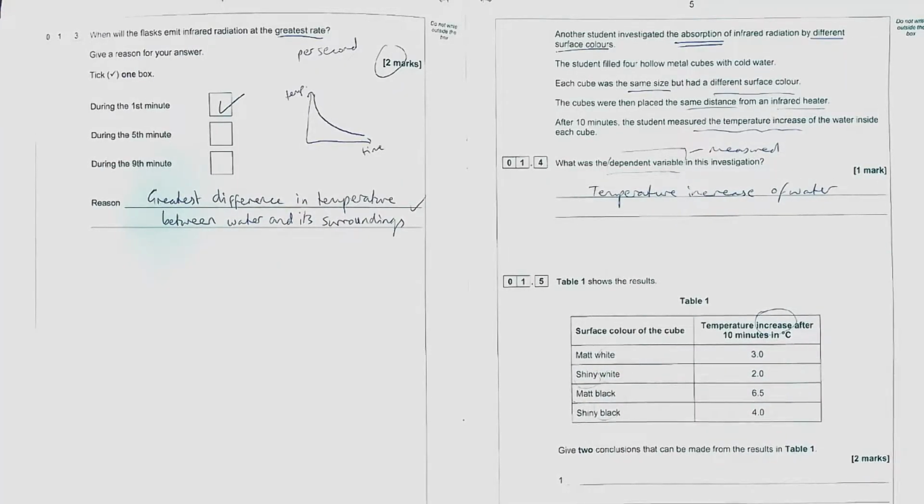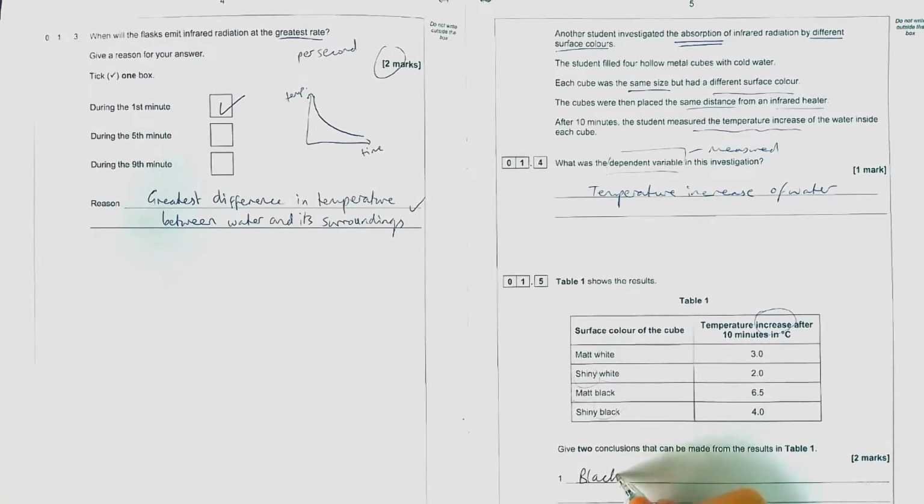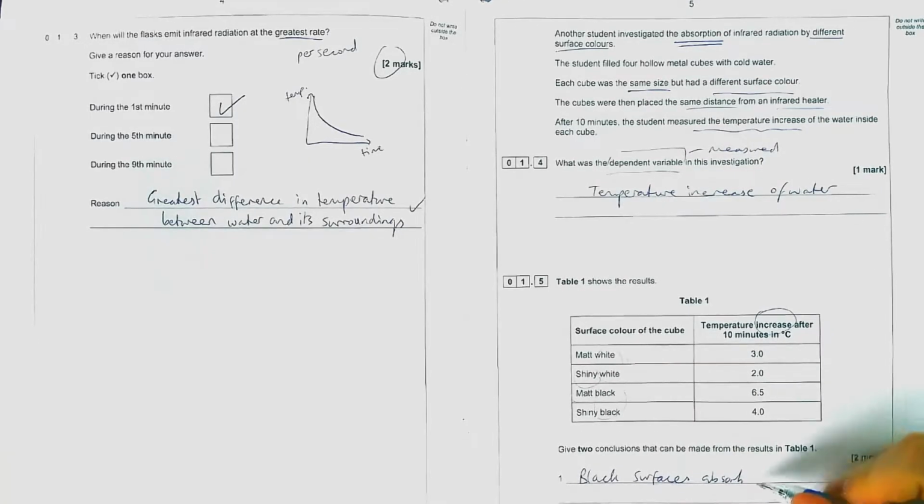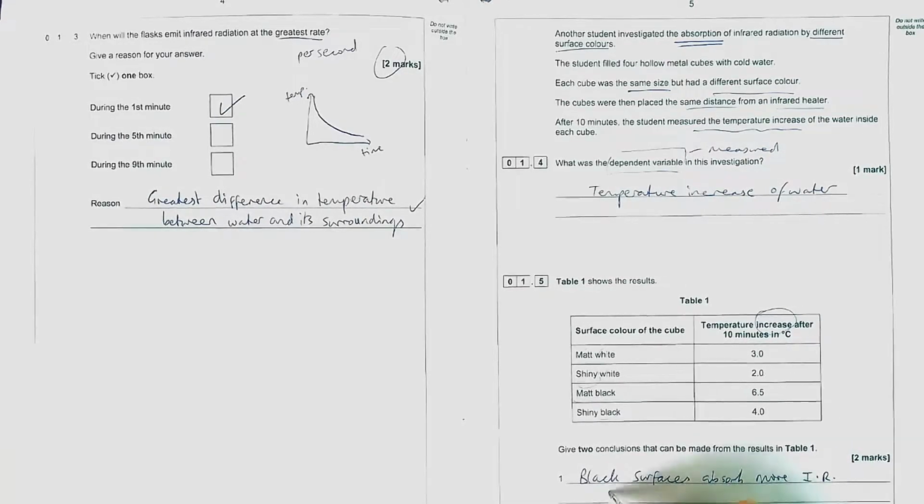Okay, so what we could say in general then is that black surfaces absorb more infrared radiation. I'm going to put IR here just to save room, so more IR than white surfaces. Okay, so that's my black versus white thing ticked off. Next we're going to talk about matte and shiny.